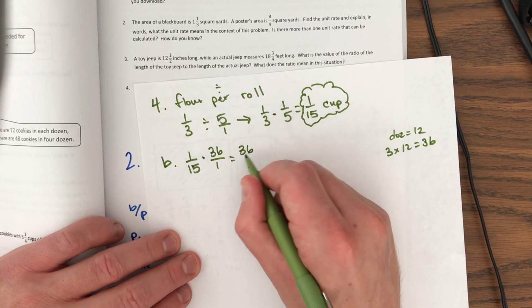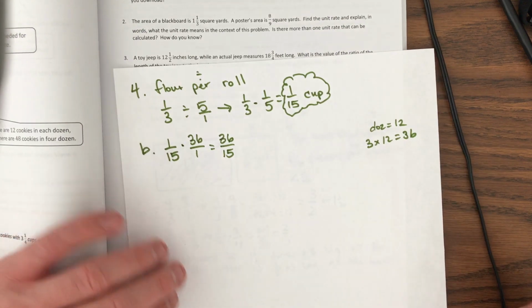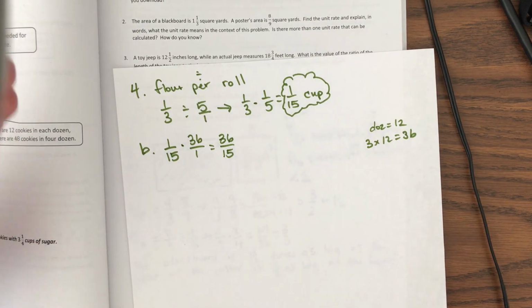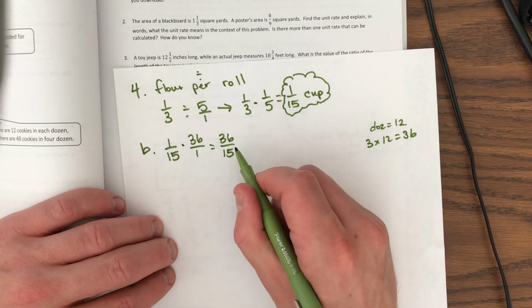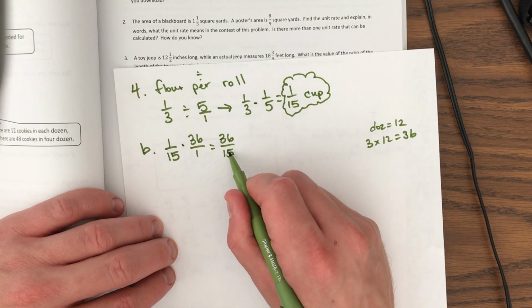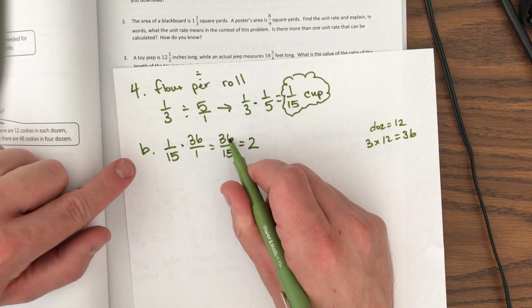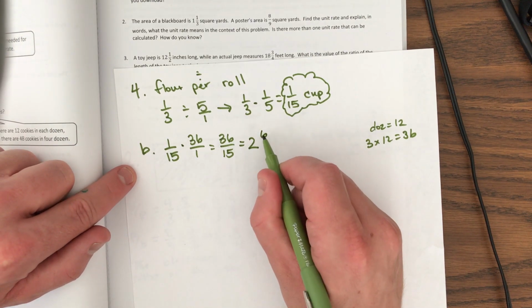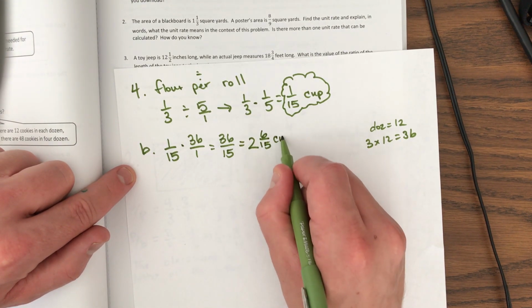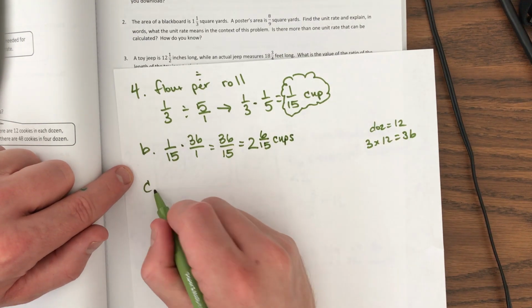That is 36/15. That's a perfectly good answer, but maybe we could put it into a mixed number just to see what it equals a little bit better. 15 goes into 30 2 whole times, and then I have 6 left over up top here, so it's 2 and 6/15 cups. All right, and then C.